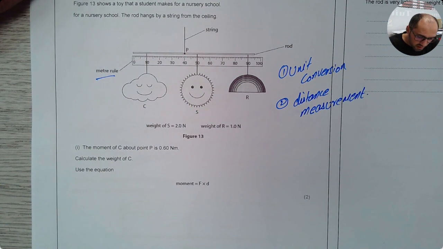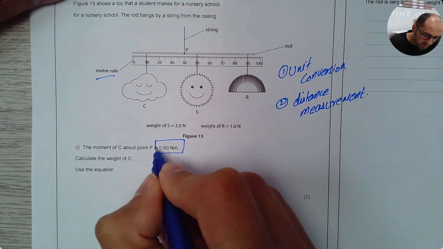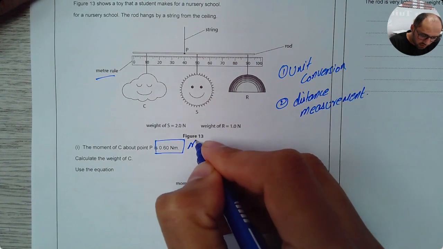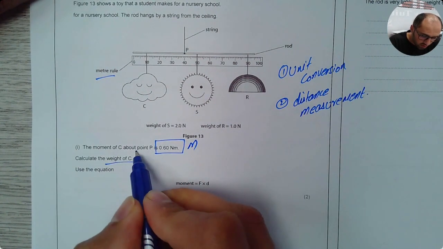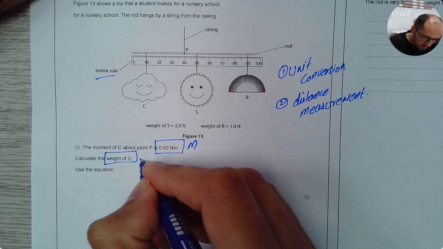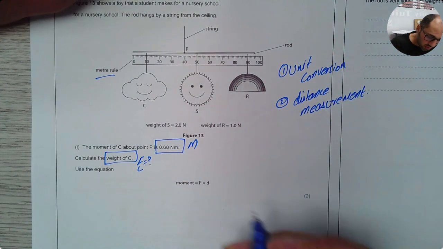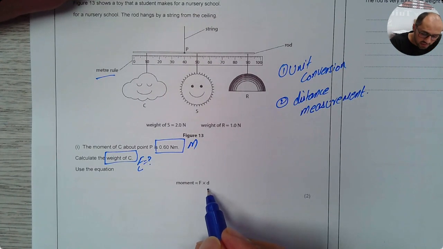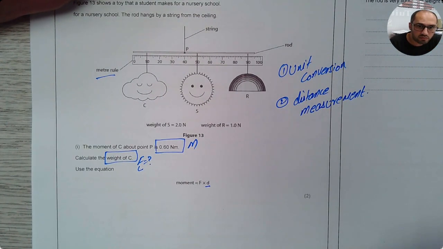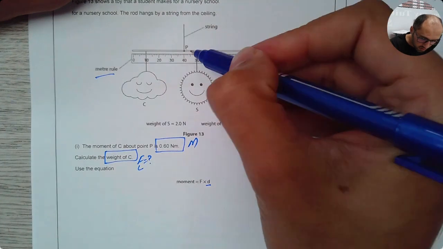The moment of C about point P is 0.60 Newton meter. So this is the value of M. Let's calculate the weight of C. So weight of C means F is not known for C. They've given us the equation. Now, in order to use this equation, I need a value of D. Where am I going to get this value of D from? I'll have to go back to this side. So this is my fixed point.